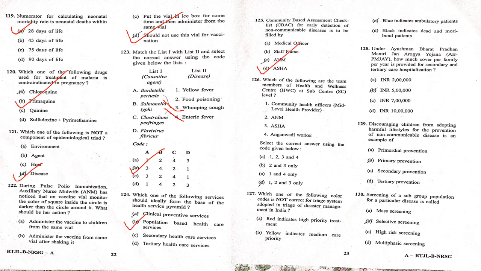Which one of the following are the team member of the health and wellness center at the sub center? এটা হলো 1 2 3 মানে option D. Which one of the following color code is not correct for the triage system adopted in the triage of disaster management? এটা option C. Blue indicate blue বলে কিছু থাকে না, green থাকে.